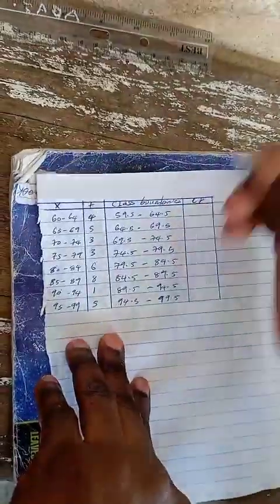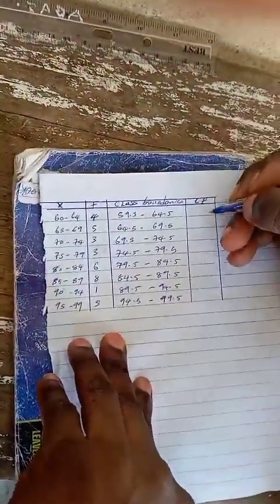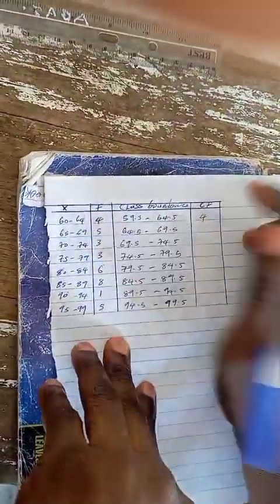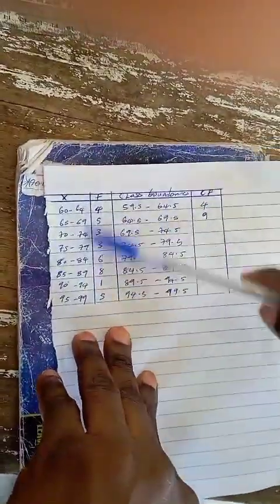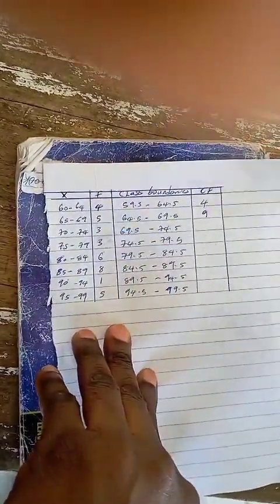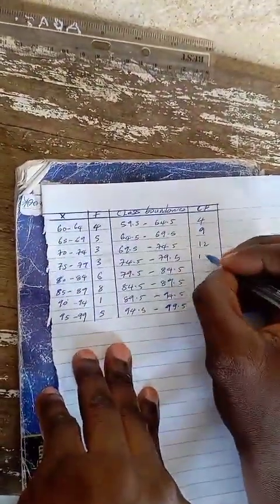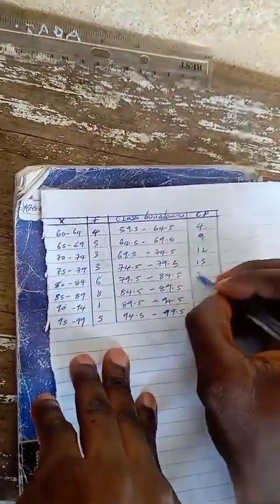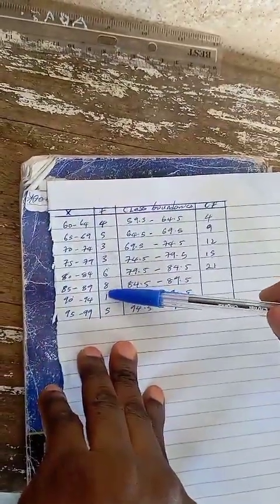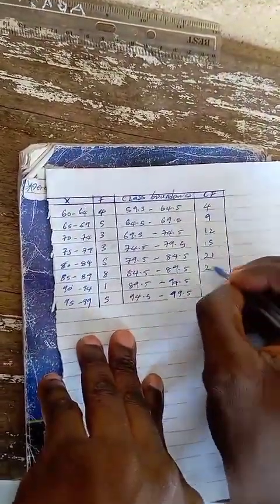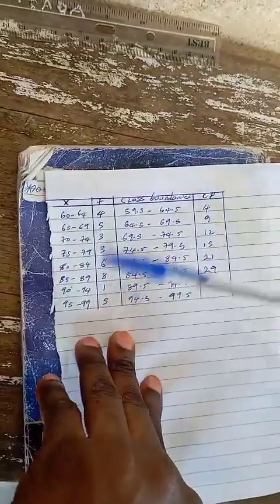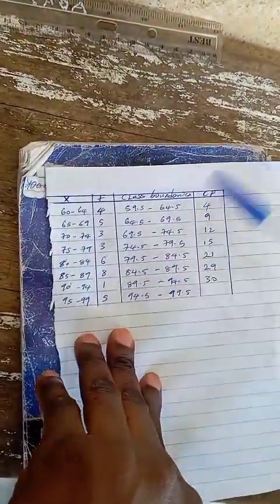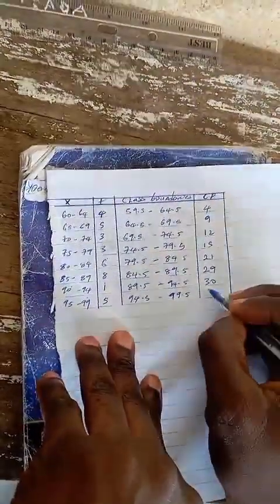Now, for the cumulative frequency, how do we do it? We simply add each frequency to the previous one. The first one is 4, because we are assuming there is 0 on top. Then 4 plus 5 gives 9. 3 plus 9 gives 12. 3 plus 4 gives 15. 6 plus 15 gives 21. 8 plus 21 gives 29. 1 plus 29 gives 30. And the last one, 5 plus 30 gives 35.